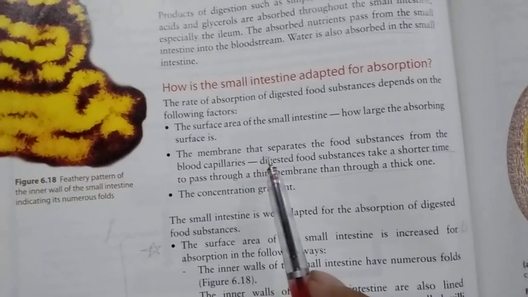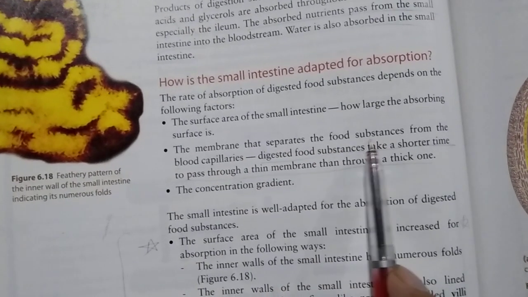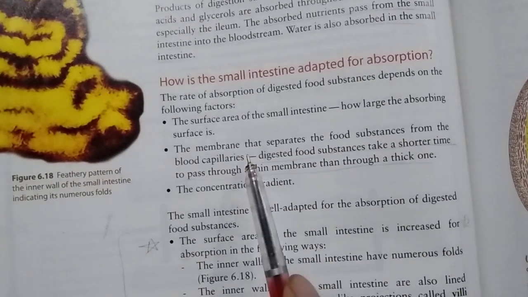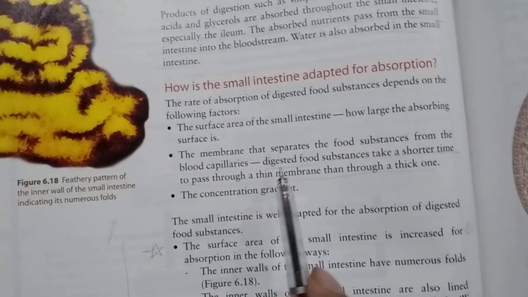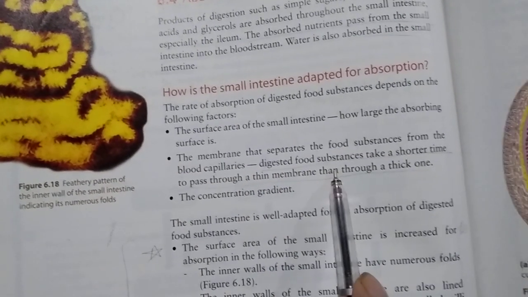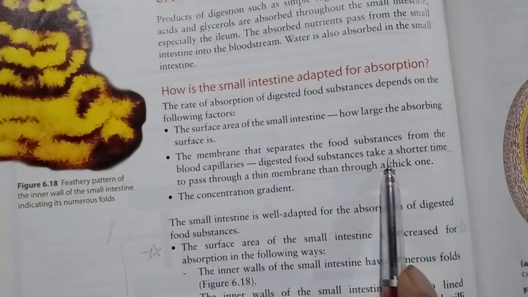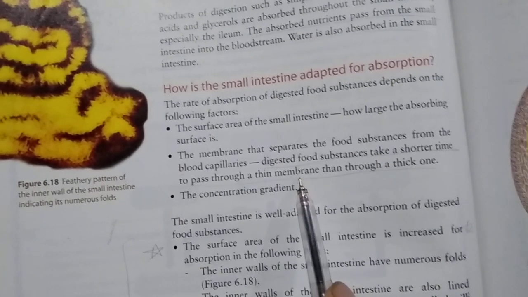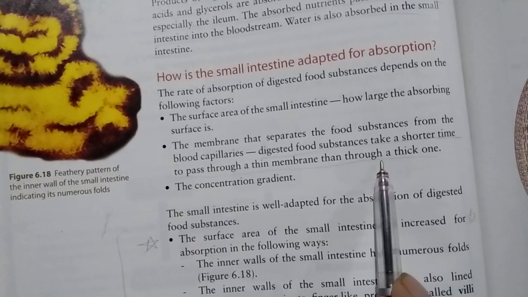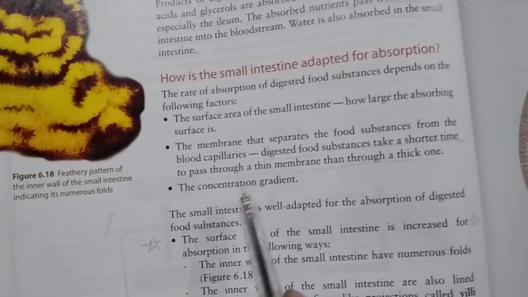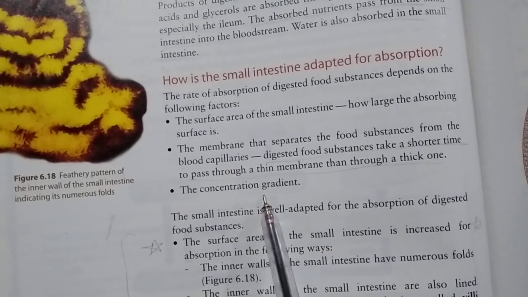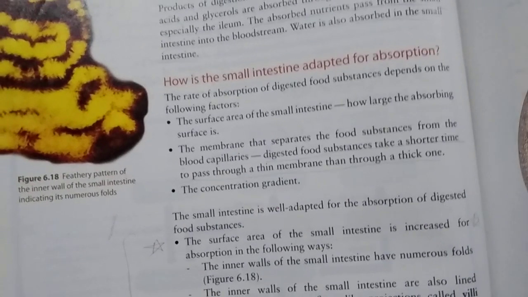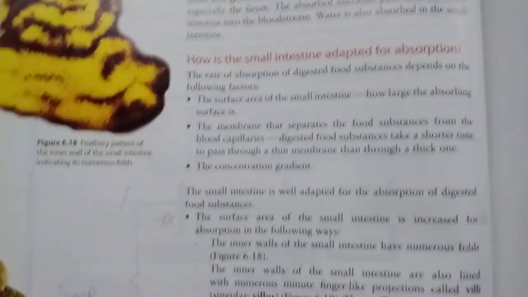The membrane that separates the food substances from the blood capillaries: digested food substances take a shorter time to pass through a thin membrane than through a thick one. The concentration gradients.